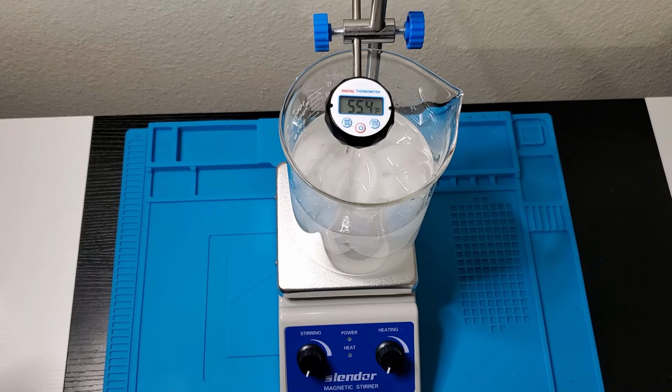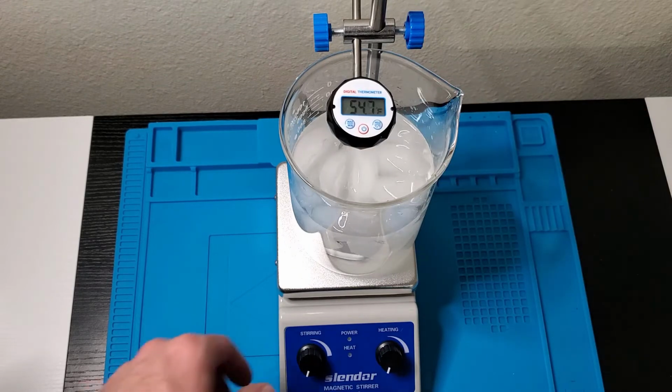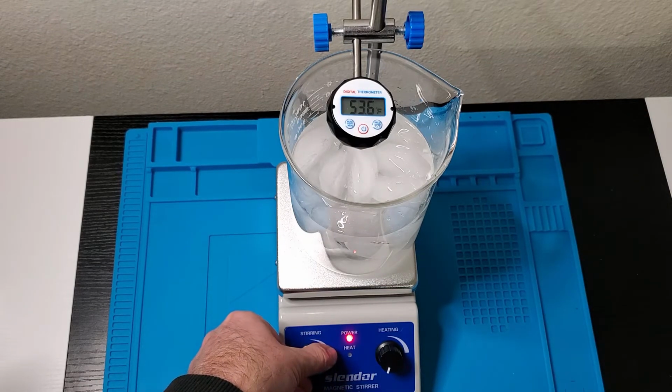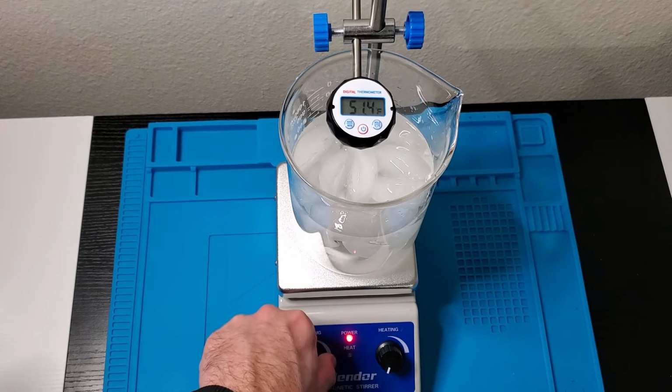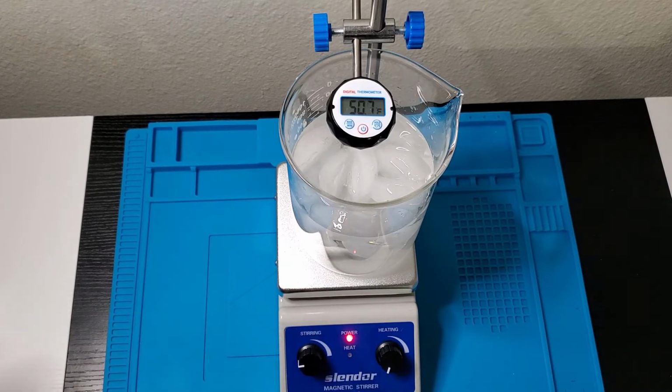And by the way, since I have this cool magnetic stirring machine, I'm just gonna turn this on a little bit. And that's just gonna help stabilize the temperature of the water quicker.